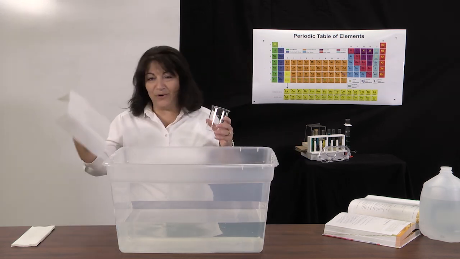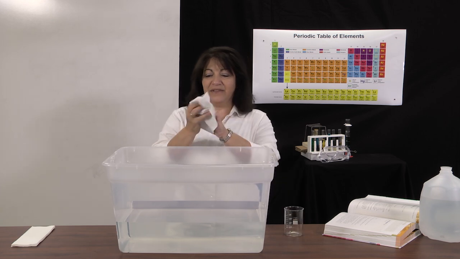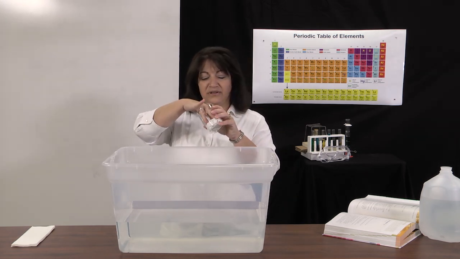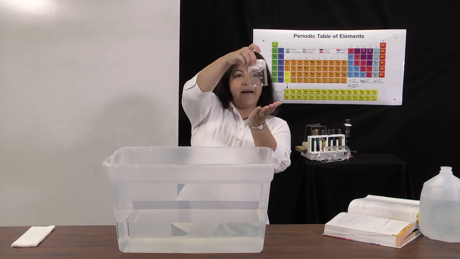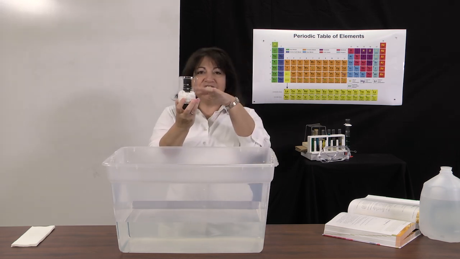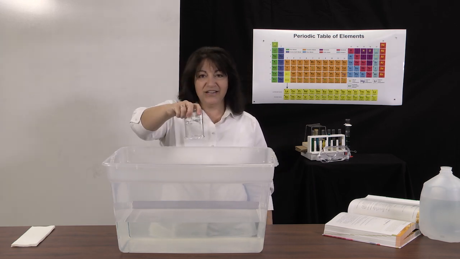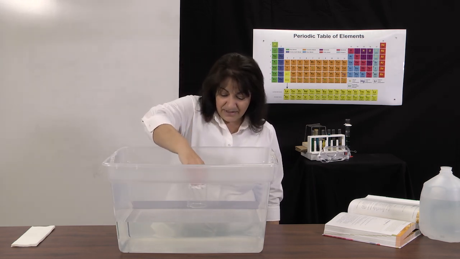I'm going to take a paper towel and crumple the paper towel up just into a wad and stuff it into my beaker so that it doesn't come back out again. Okay, so it's kind of wedged up in the beaker. And then I'm going to take my beaker and turn it upside down and put it into the water. Let's see what happens.